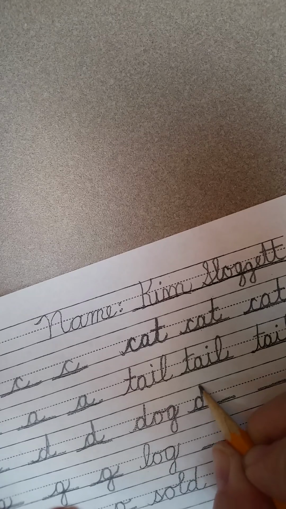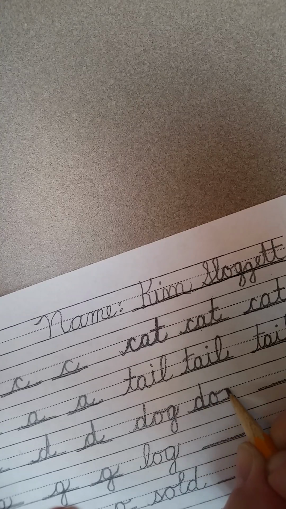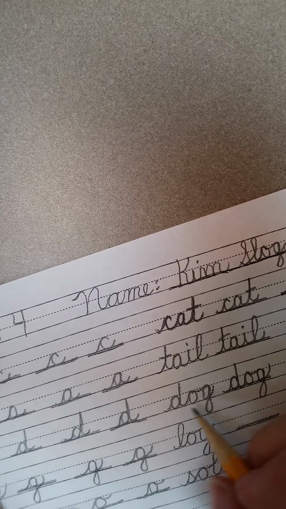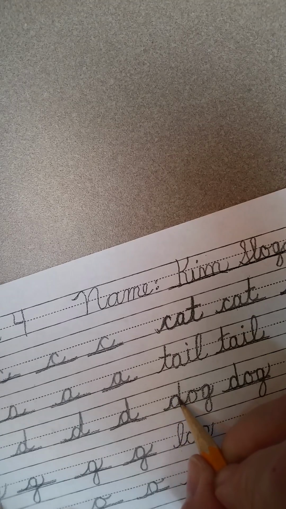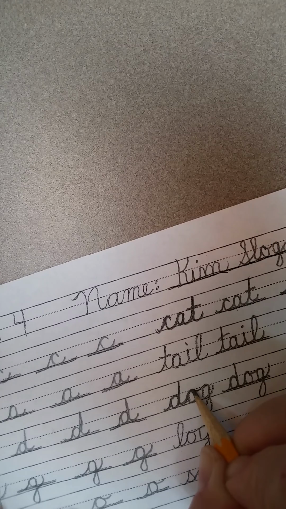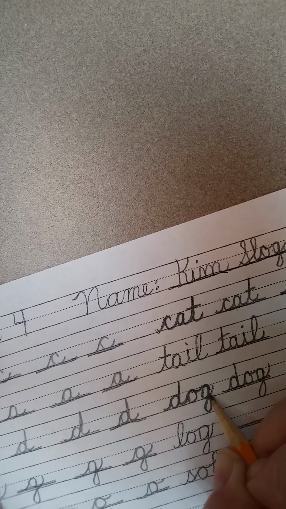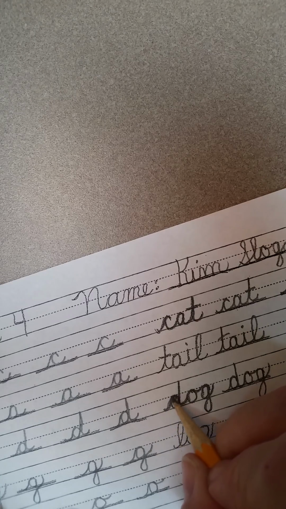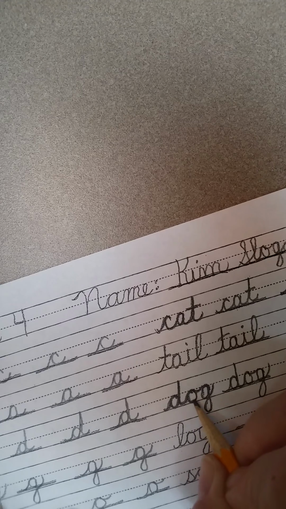Dog. D-O. And that monkey tail goes over and curves down to make the top of the G. It's like the G is hanging on to the top of the O. That's really kind of hard to do. So trace over this D-O-G if you didn't get it the last time. D-O, monkey tail over and make the top of the G, then the circle, and then the loop. You can trace over this as many times as you need to help you learn how to do that off the top of the O, because it's a little bit hard.